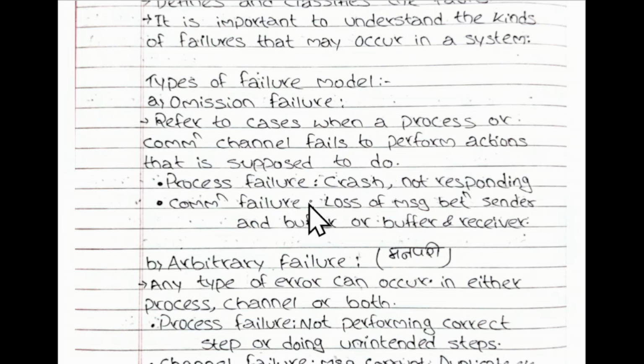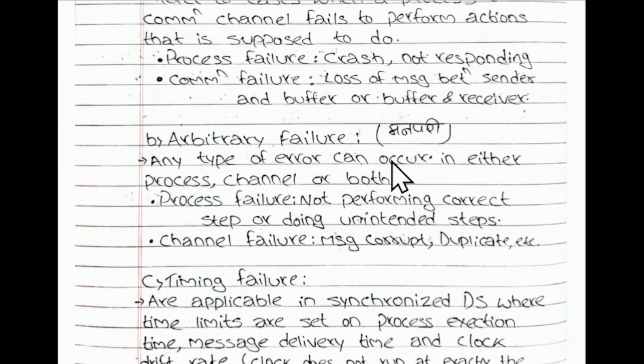Communication failure. In communication failure, there is loss of message between sender and buffer, or buffer and receiver. There can be message lost between the sender and buffer and receiver. Arbitrary failure. Any type of error can occur in either process, channel, or both. Process failure. In process failure, the process is not performing the correct steps or is doing unintended steps. Channel failure. The message may be corrupted or the message may be duplicated.